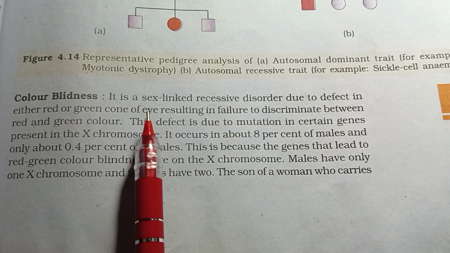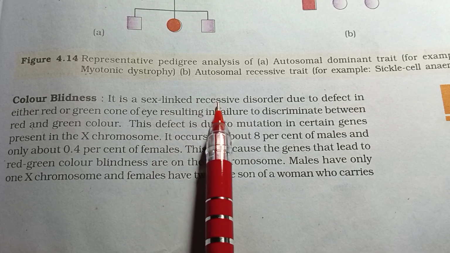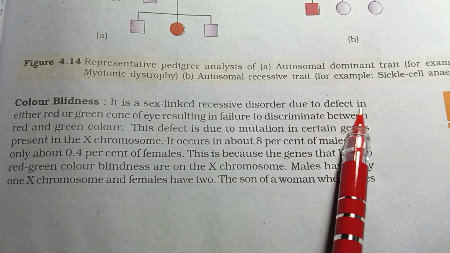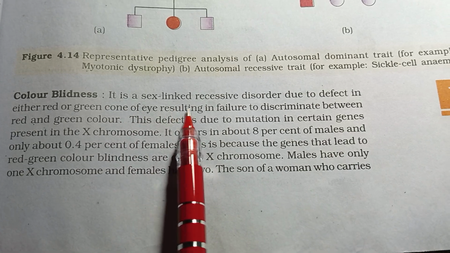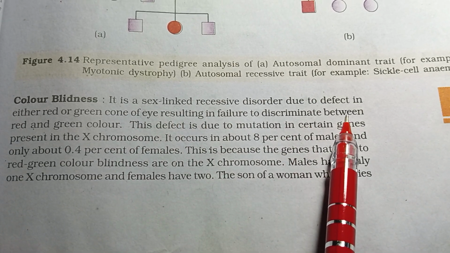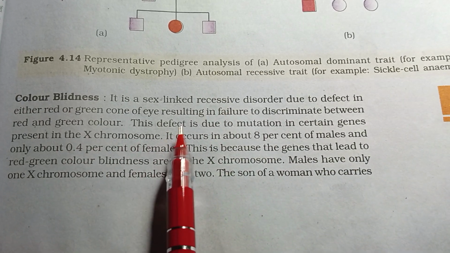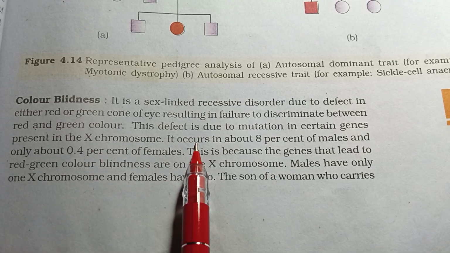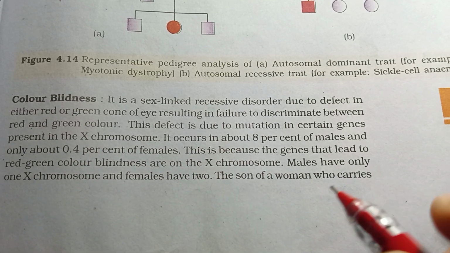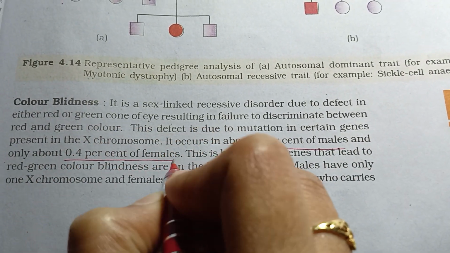So now let's talk about color blindness. Color blindness is a sex-linked recessive disorder due to the defect in either red or green cone of eye, resulting in the failure to discriminate between red and green color. This defect is due to the mutation in certain genes present in the X chromosome. It occurs in about 8% of the males and about 0.4% of the females.